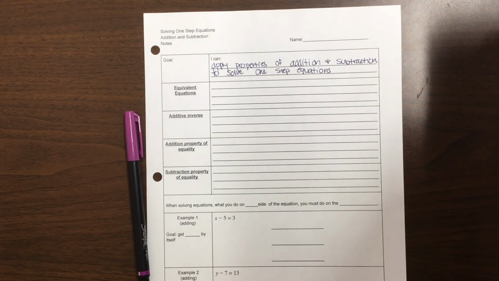So basically what I just said, we're going to learn how to solve equations using addition and subtraction, just kind of in fancier language.